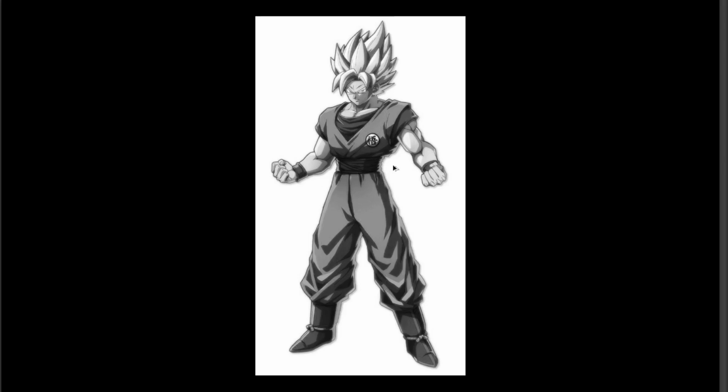And what's so great about Goku's design overall is that he's had a number of different looks throughout the series. No matter how they change it, no matter if the art style changes a little bit, it's always identifiably Goku. You can always tell it's him, and it always looks good.